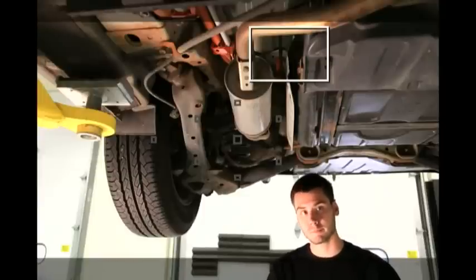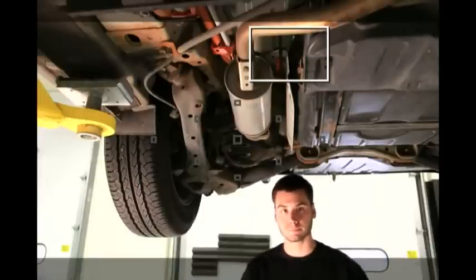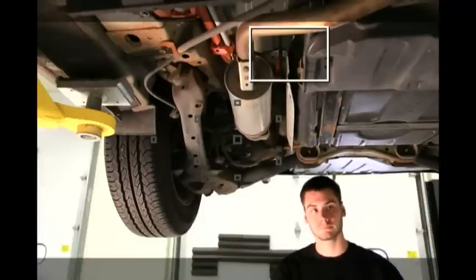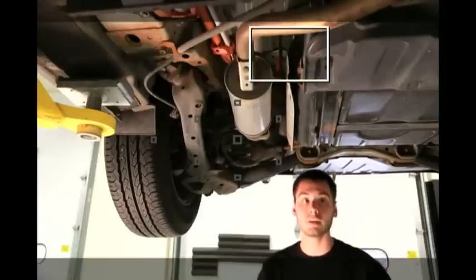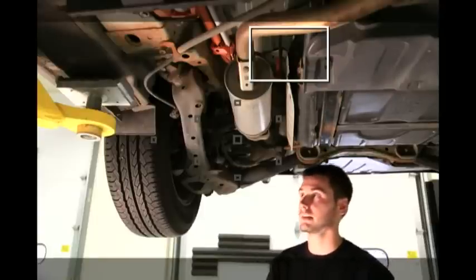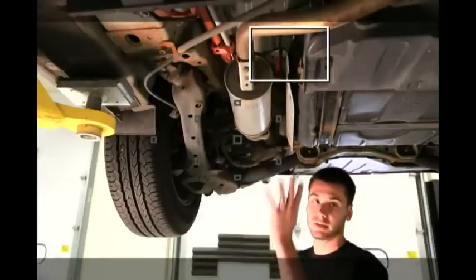So even though it's hybrid and it has a special emergency brake, I can still work on it though? Right, you can, as long as you retract them properly. There's still a 12 volt. There's not going to be any orange cables or anything going to your caliper.